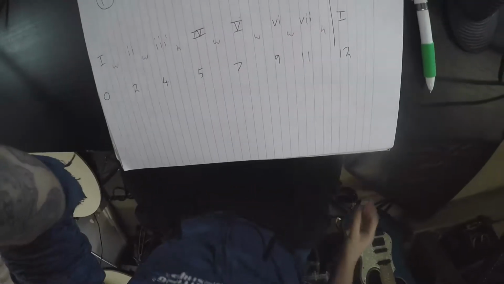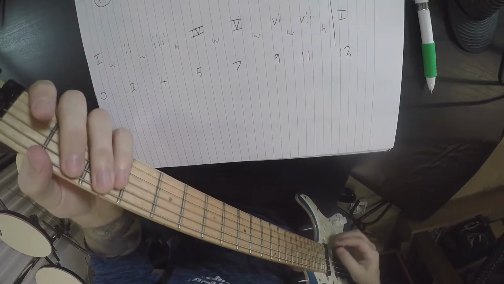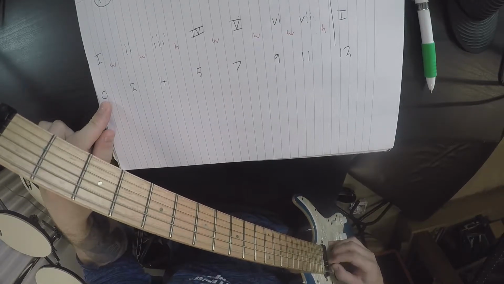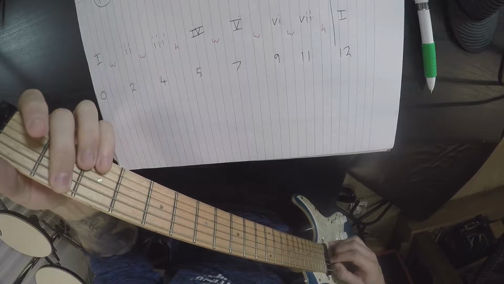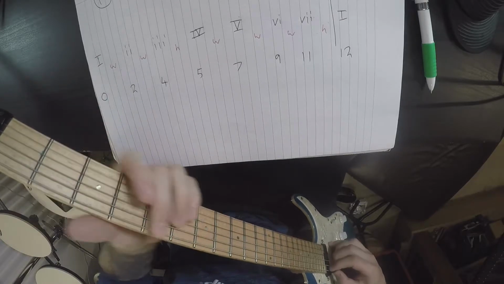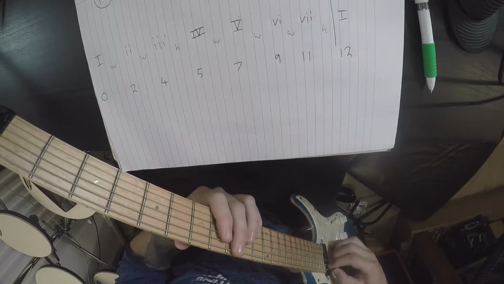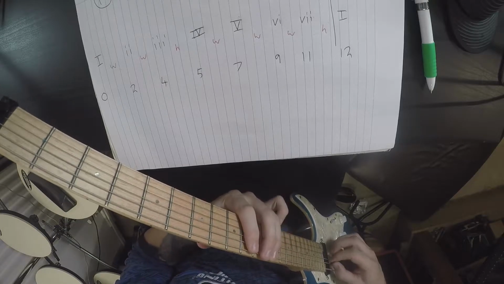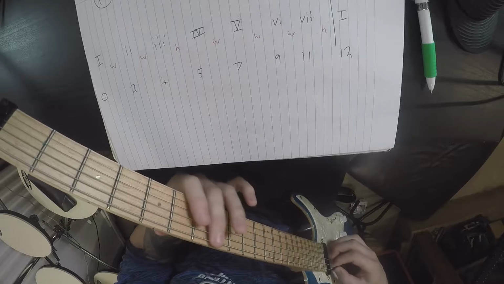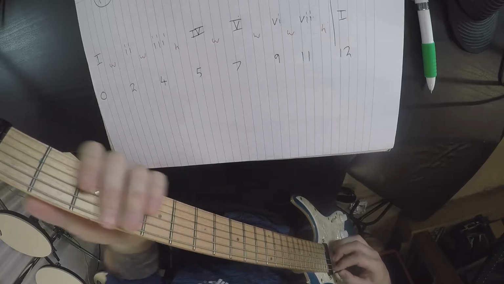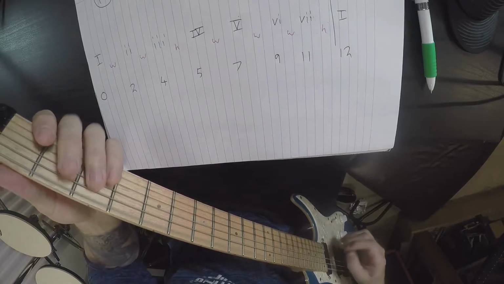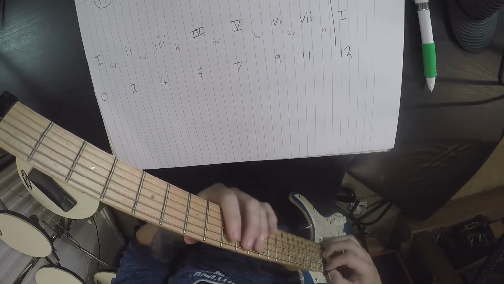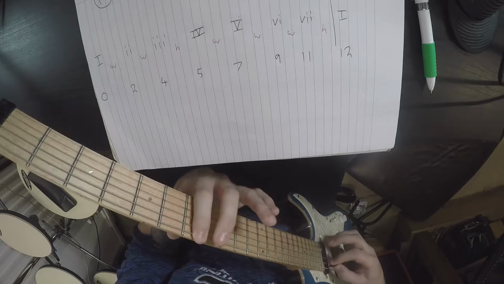Let's try this out. So I'm going to use the open E string, and we're starting here. 2nd fret, 4th fret, 5th, 7, 9, 11, 12. In reverse. 9, 7, 5. Right. If you do it right, it should sound like Joy to the World in reverse.